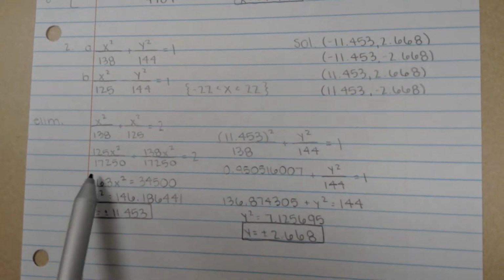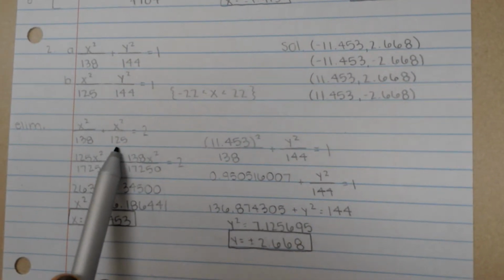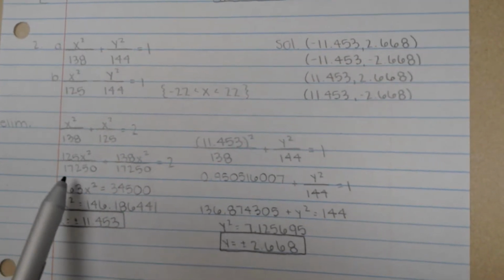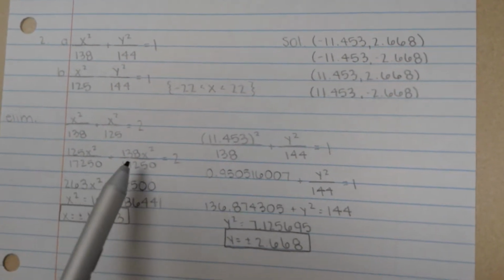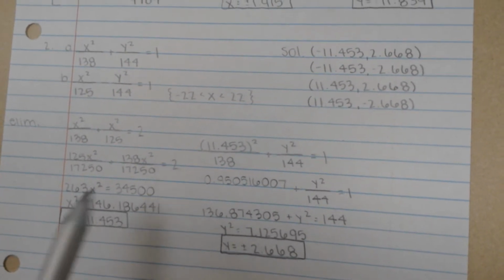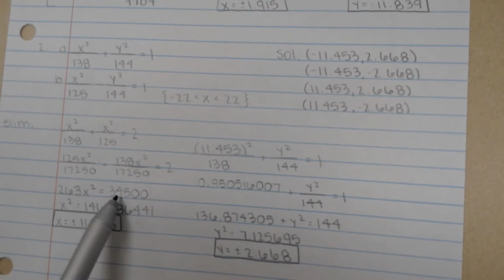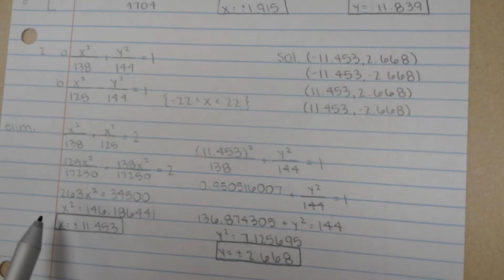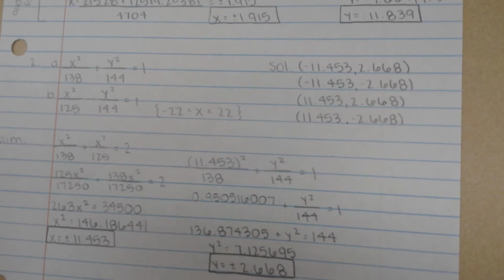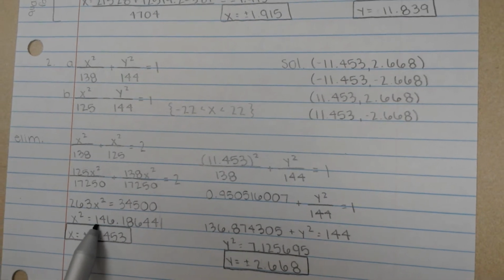When you multiply that by 17,250, which is 138 times 125, you end up with the expanded version of 125x squared over 17,250 plus 138x squared over 17,250 equals 2. To simplify this, you multiply 2 times 17,250, which is 34,500, and you get 263x squared equals 34,500.